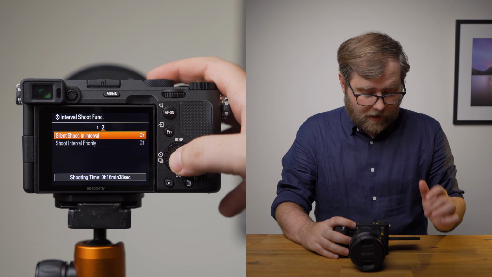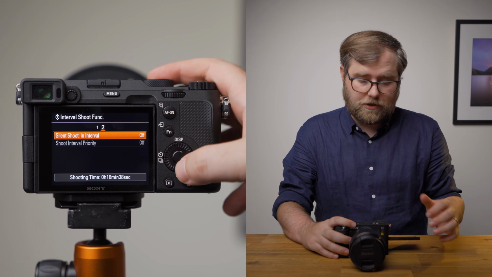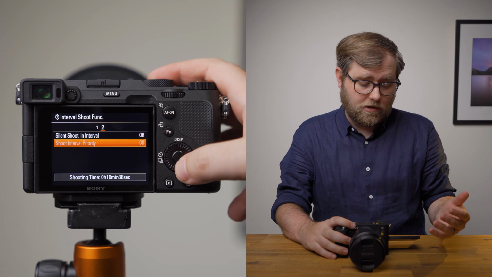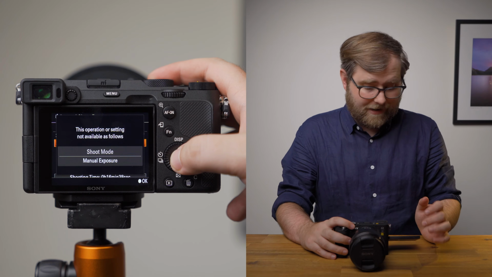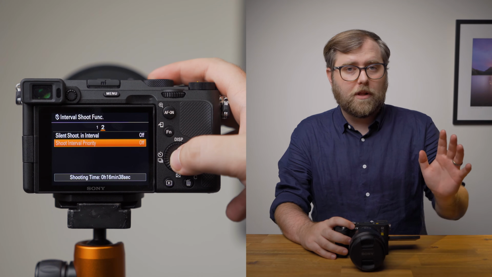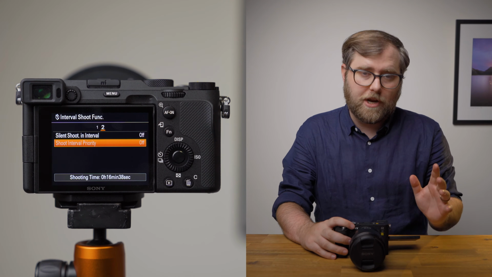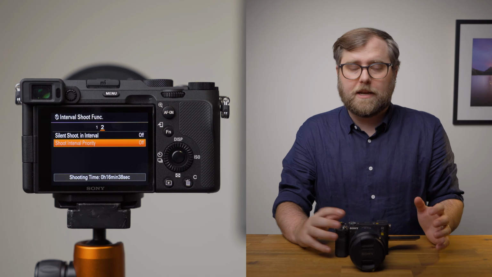I'm going to put the silent shooting interval option to off. Unless I've got a good reason to use the fully electronic shutter, I'm going to use the mechanical shutter. Shoot interval priority is an important setting, but it's only relevant when you've got substantial exposure changes in your time lapse. It's probably a setting for another video.